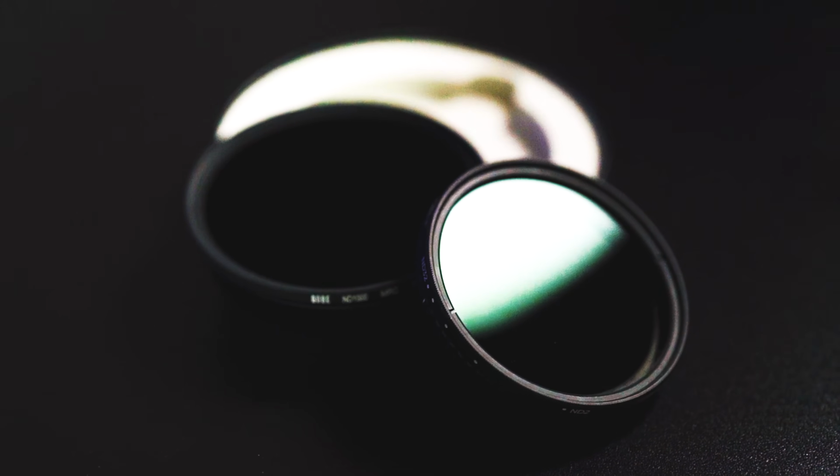or an ND filter. Now, these are not necessary. It really depends on what kind of time lapse you want to do. If you're planning on doing this during the day when the sun is out and it's really bright outside, you're going to need an ND filter. The reason for that is because of the shutter speed that you're going to have to use. I'll go over that later on in this video.